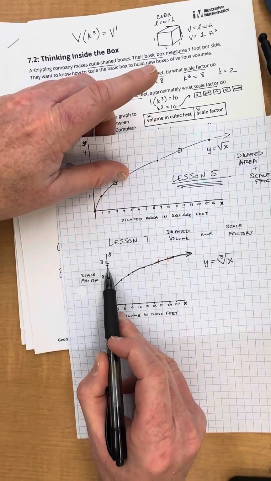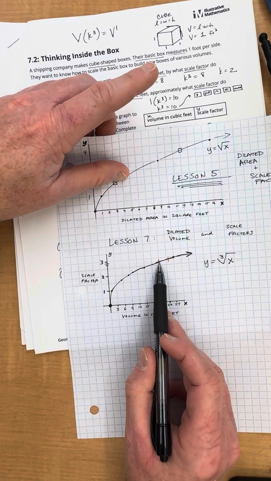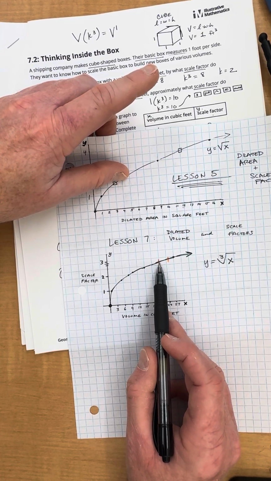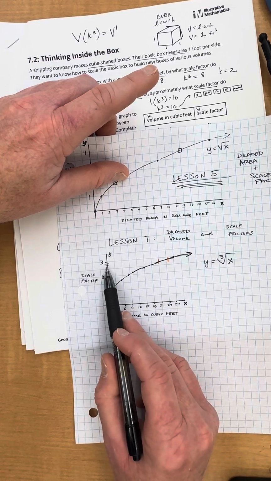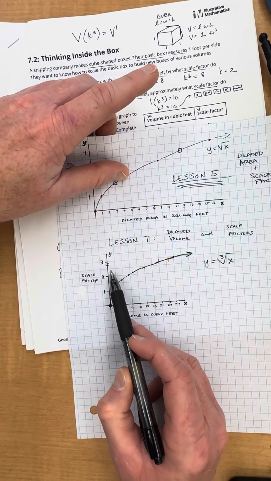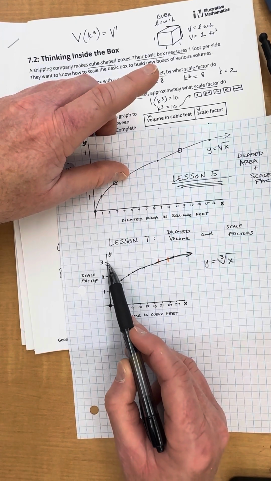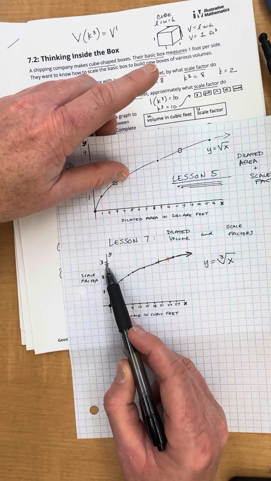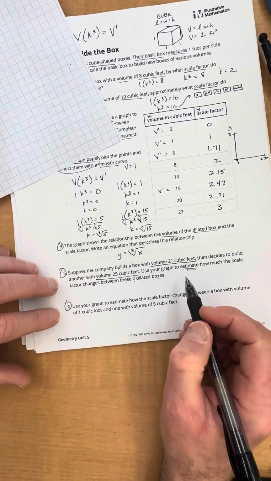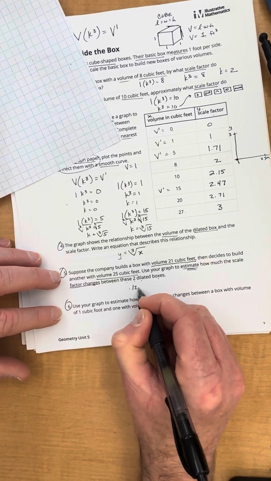So 2.5 is there. Cube root of 21. That's not very much. I don't know. Let's see. That would be half. This would be 0.25. Looks like about, I don't know, change in scale factor maybe 0.125.